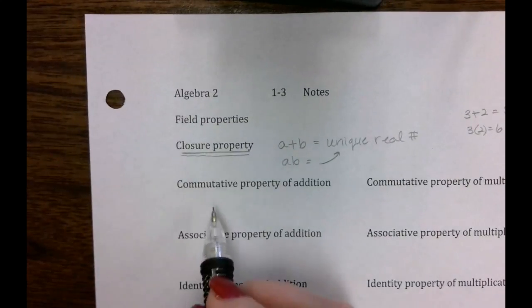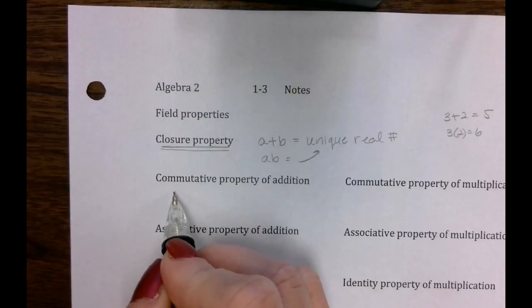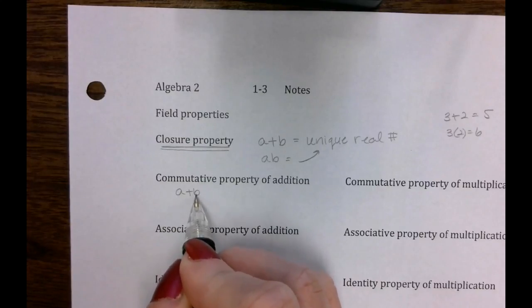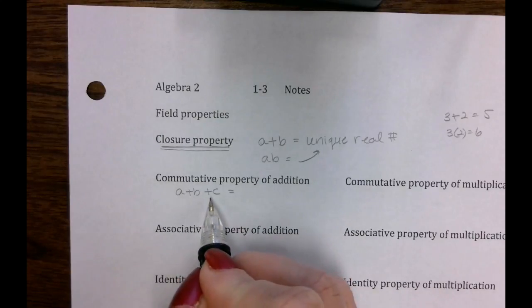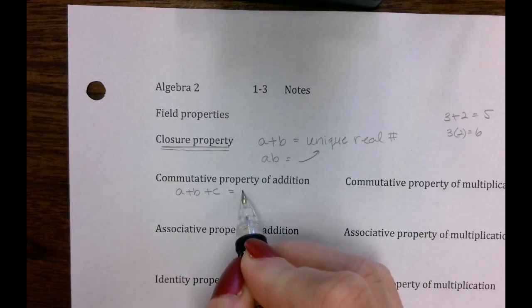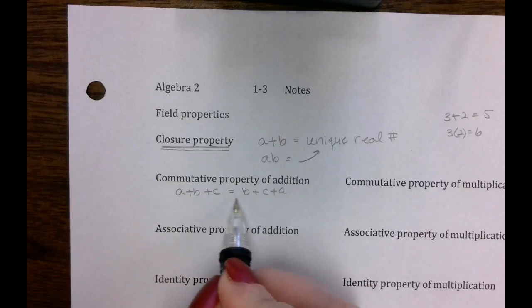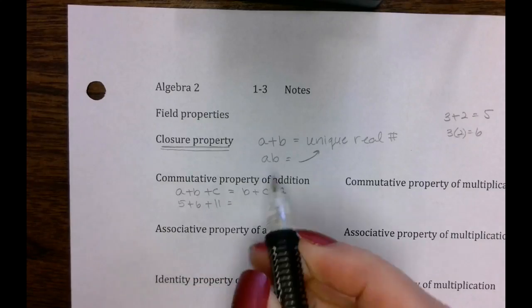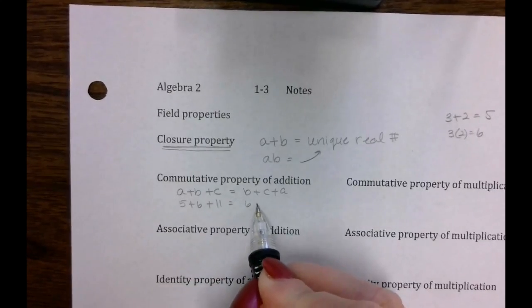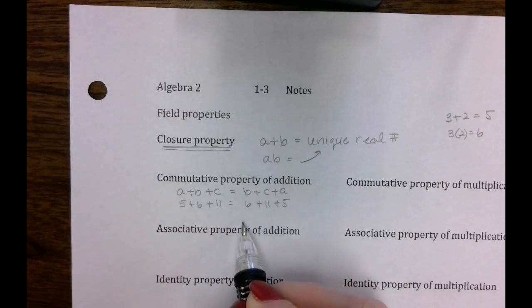The commutative property of addition, commutative basically means that if you have 3 different numbers or more, it could be 5, 6, whatever, it doesn't matter what order they are written in, B plus C plus A, it doesn't matter, you're still going to get the same sum. So if I take 5 plus 6 plus 11, I am going to get the same thing if I take 6 plus 11 plus 5, or any combination. I will always get the same answer.